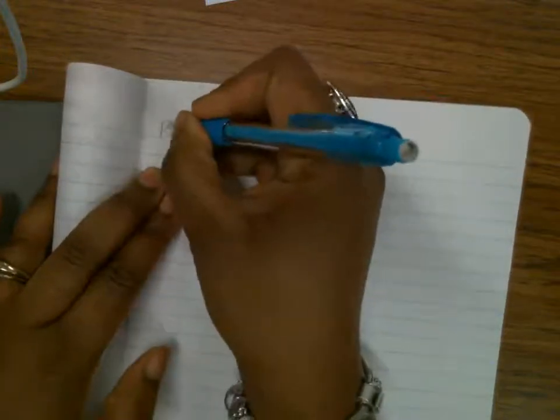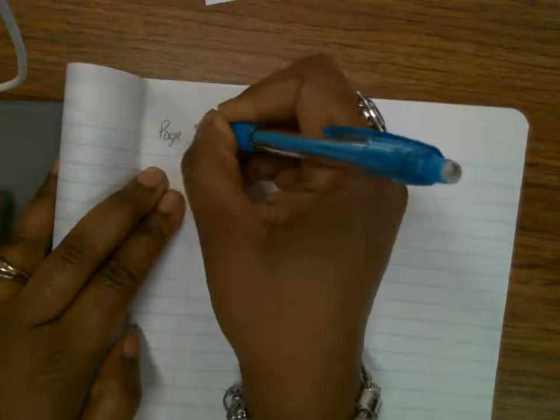Okay, class. Today we are going to write notes on the week 5 essential questions. This is super important, which is the reason why we're going to put these notes in our notebook. This is a review, but this is definitely what you should know.